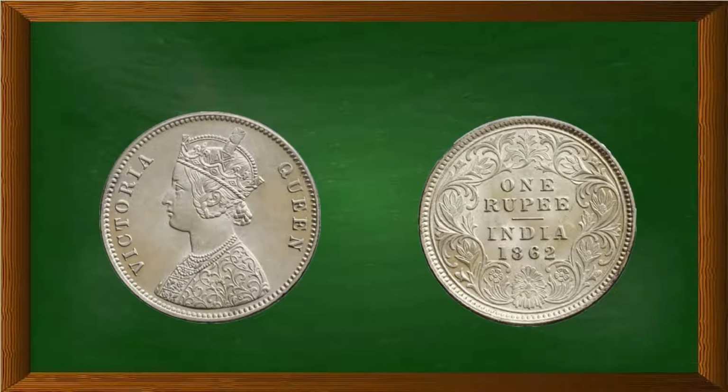Anatomy of coins. It is important for every numismatist to understand the anatomy of a coin. Depending on various features and changes to them, a coin can become scarce or even rare. Hence, let us try and explore the anatomy of coins in this video.